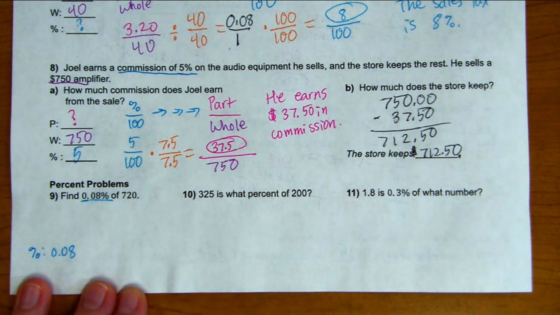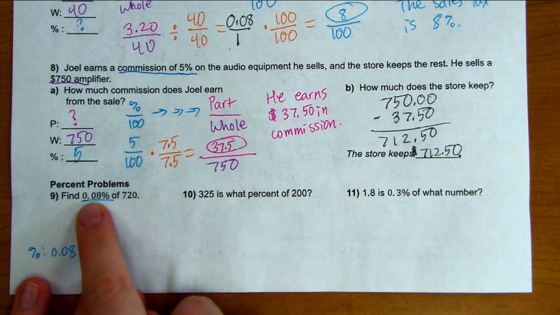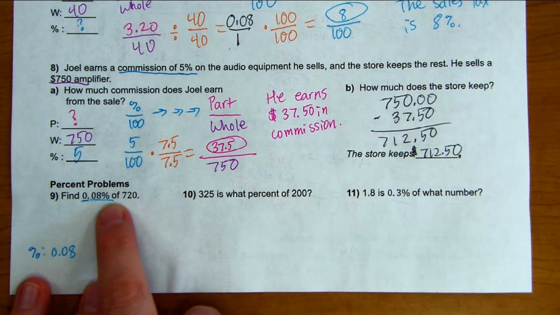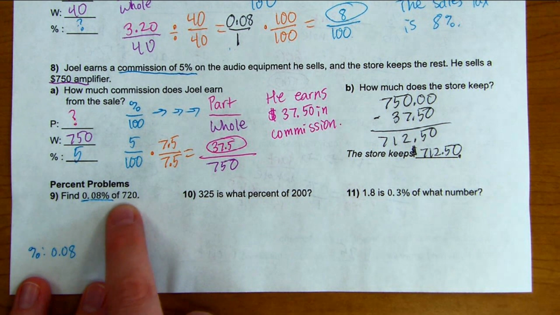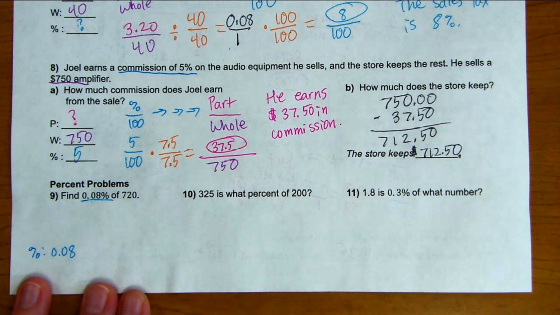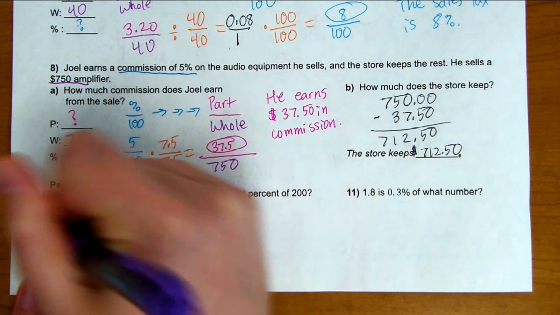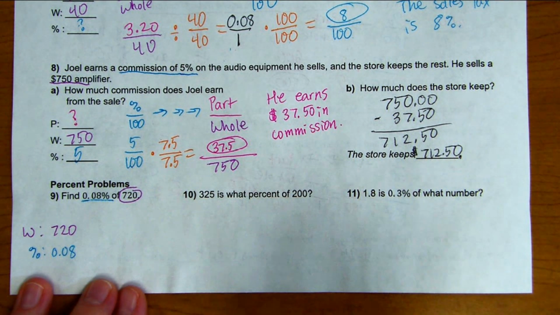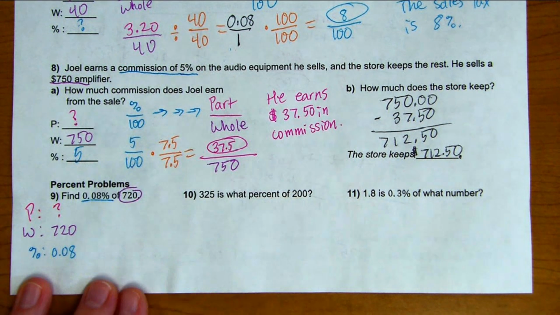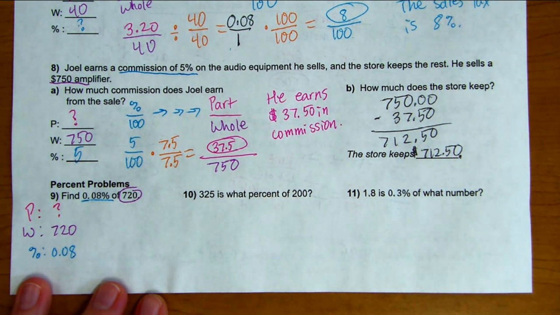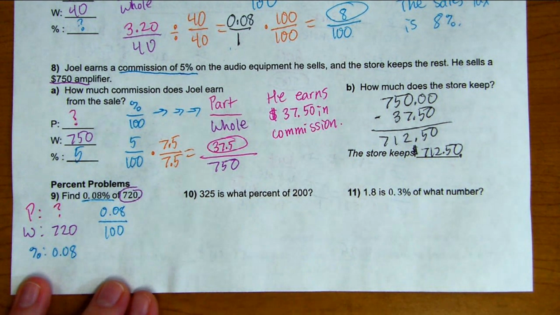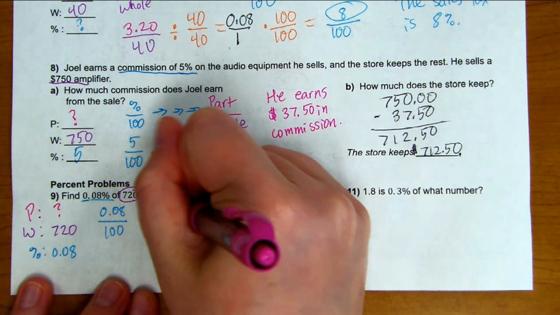Now, we need to figure out what 0.08% of 720 is. Now, since we're trying to figure out a percent of this amount over here, this 720 basically acts as our whole amount. So the whole is going to be 720. That means we're trying to find the part. We don't know what that amount is going to be. So we can start with the percent, since we know that. So our percent over 100, so 0.08 over 100, we need to somehow scale this up so that we can find some amount over 720.